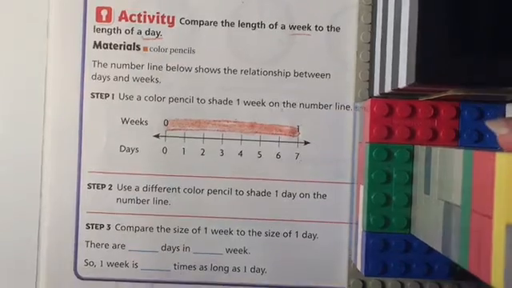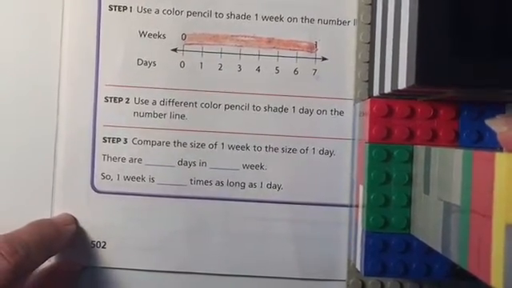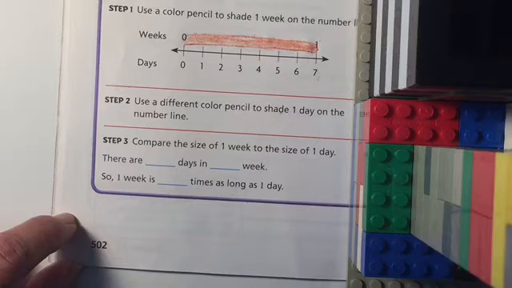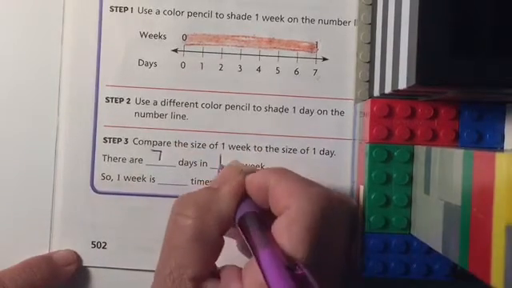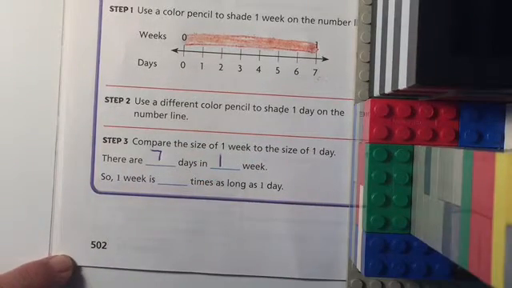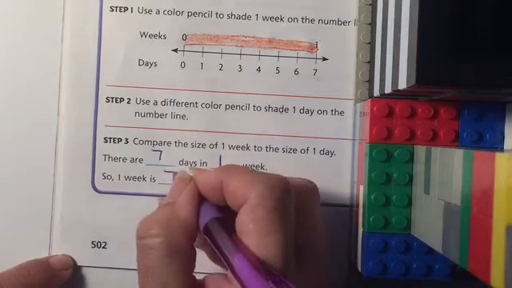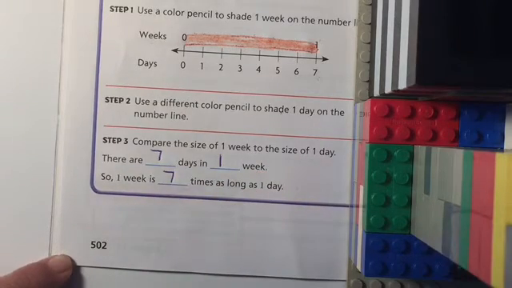So now it says, compare the size of 1 week to the size of 1 day. So I know we just said there are 7 days in 1 week. So 1 week is 7 times as long as 1 day.